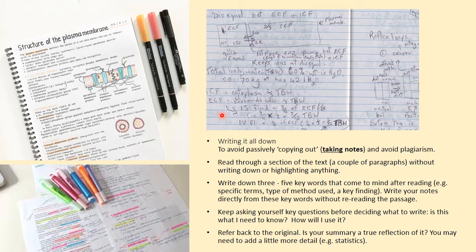Then write down 3 to 5 key words that you remember from the key points in that text, and then spend some time expanding those. Then go back to the reading and check whether you've included everything relevant, and add in things like statistics, which obviously we can't be expected to remember and really shouldn't be remembering off the top of our head. If we're going to use them in our writing, we need to make sure that they are exact.